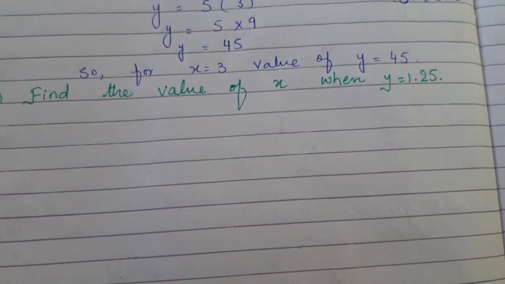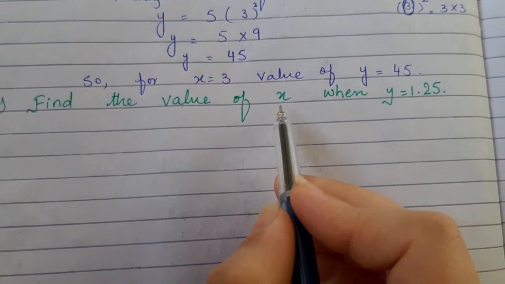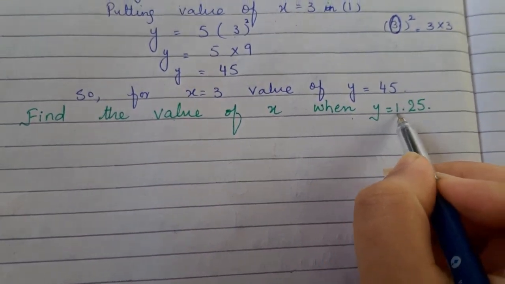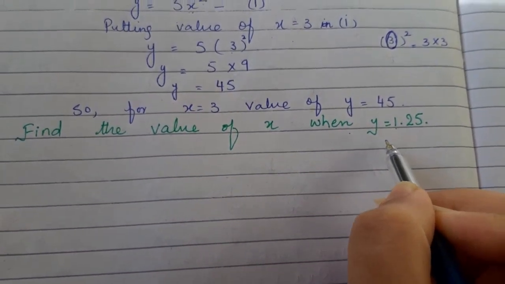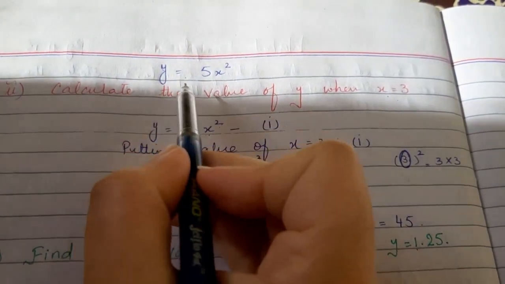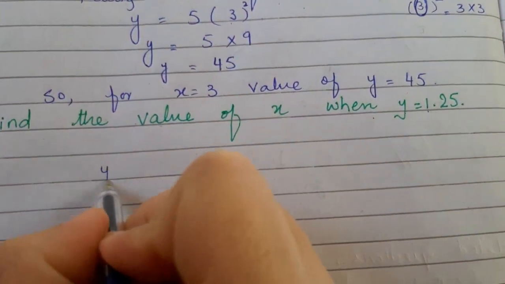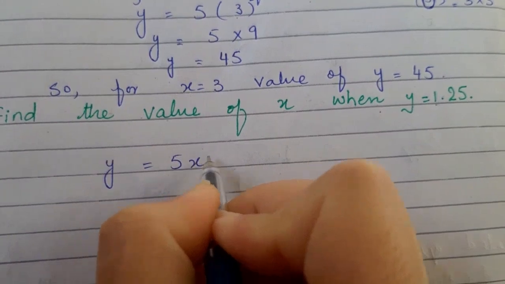Now in the third part, we have to find the value of x when y is equal to 1.25. So which equation are we going to take? Yes, this equation, which is y is equal to 5x square.